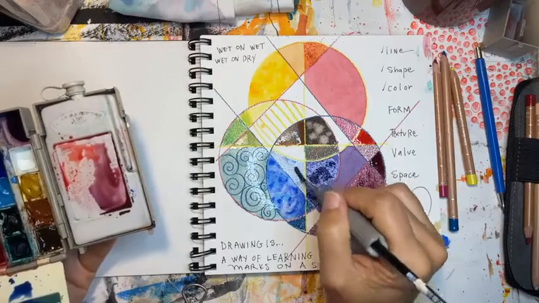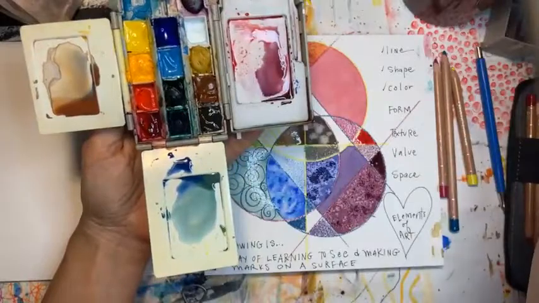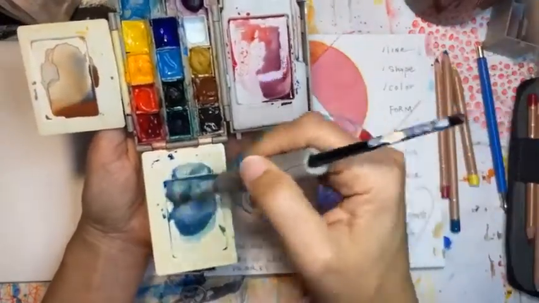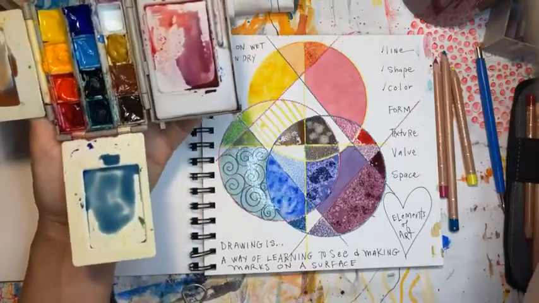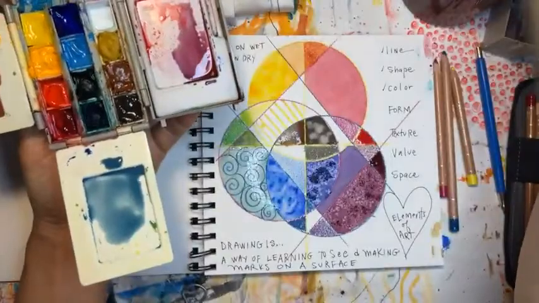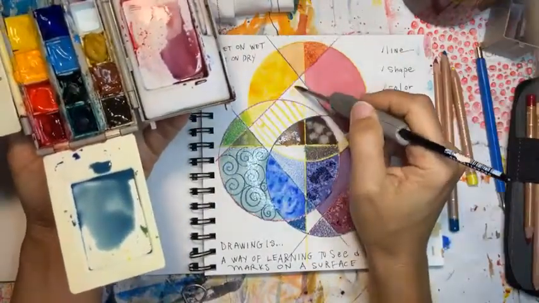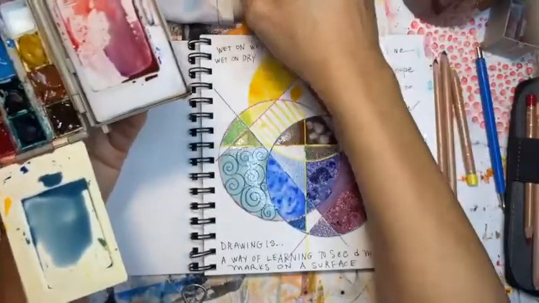So experiment a little bit with putting a lot of pigment into your water and a little bit of pigment, and see if you can get different values of colors. That's kind of fun to do.